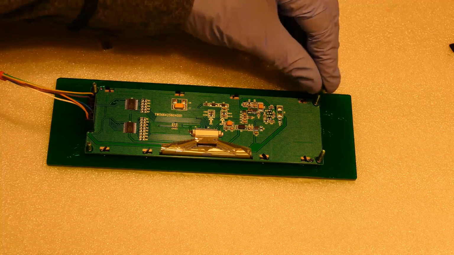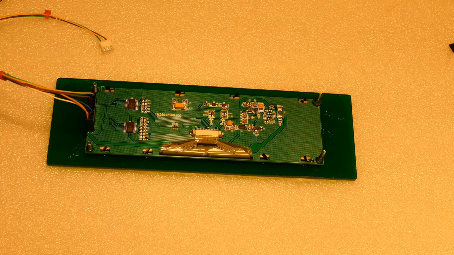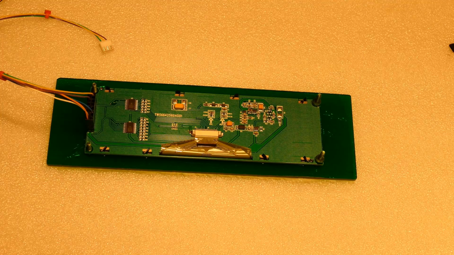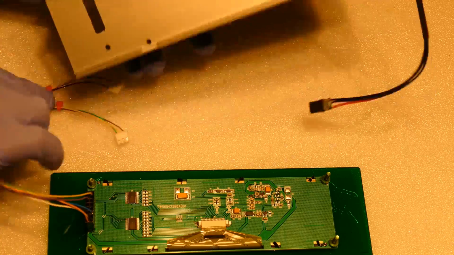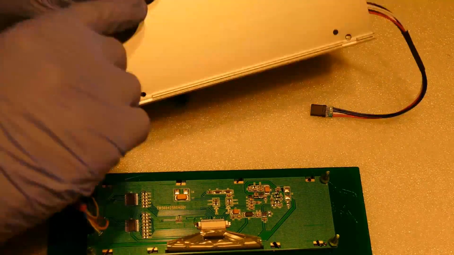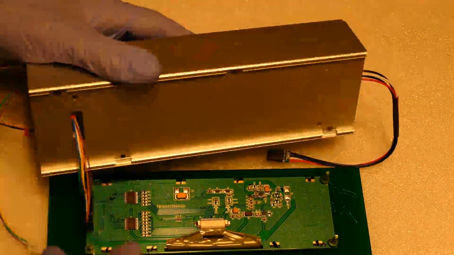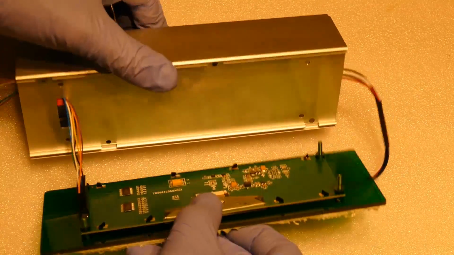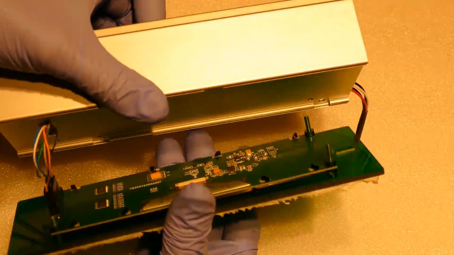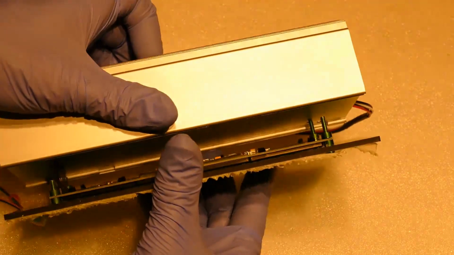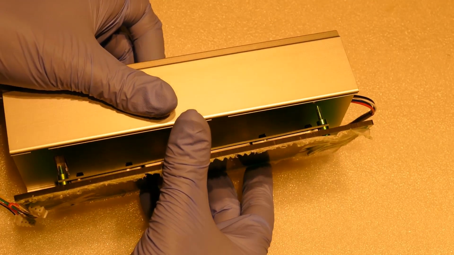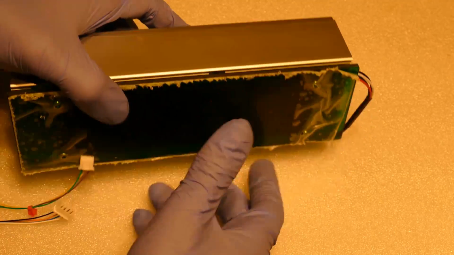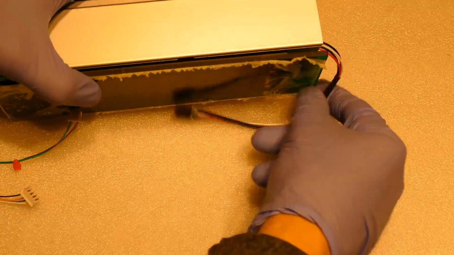4 more M3 by 3mm spacers are placed over the screws. This will prevent the components on the back of the OLED from coming into contact with the aluminum case and possibly shorting out. The other end of the OLED wiring harness is fed through the rectangular cutout in the aluminum case. Now the display is attached to the case. The green screws go through the plexiglass cover, through the OLED, and into the aluminum case. They'll be held in place by M3 nuts.